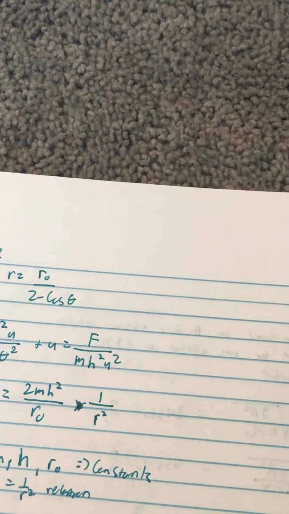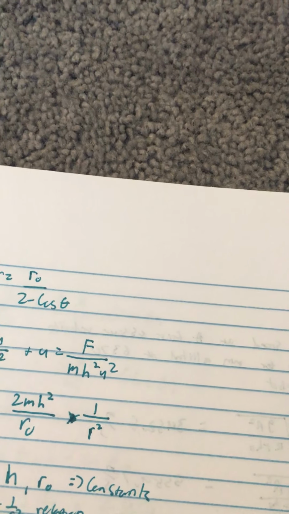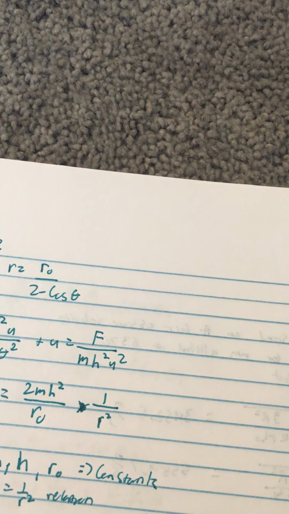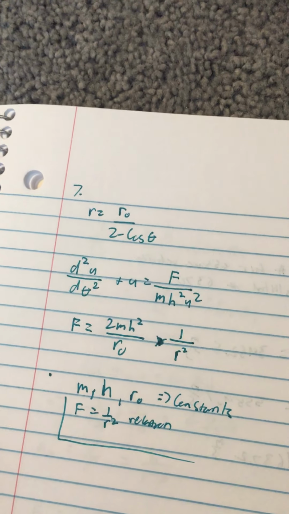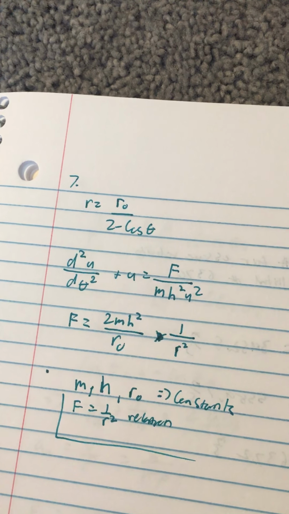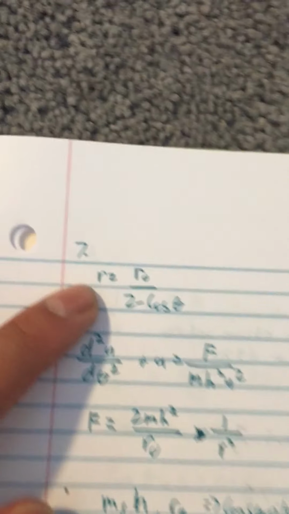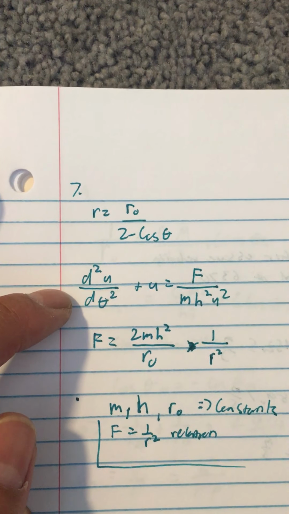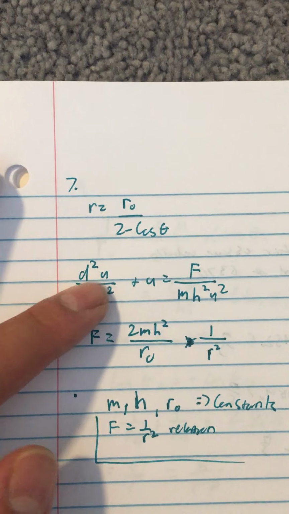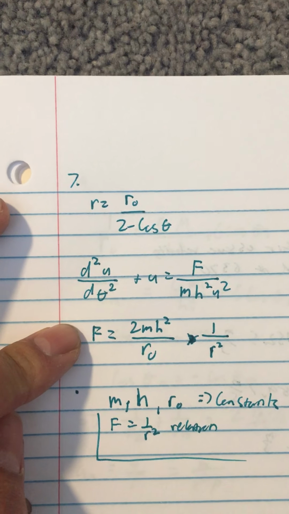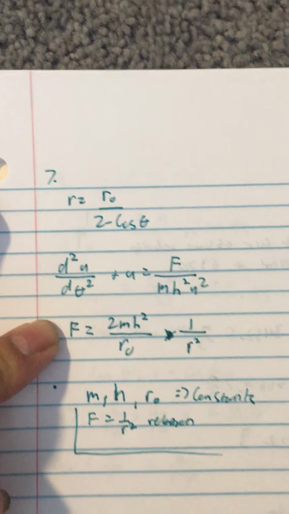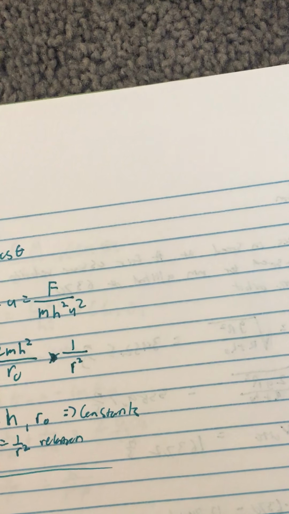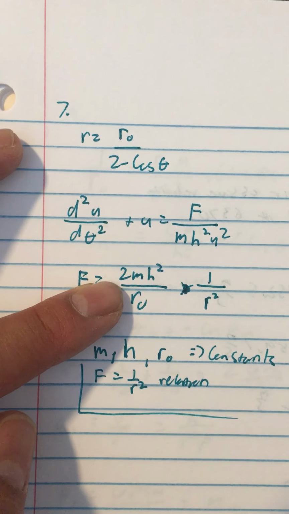Problem 7. Okay, this is the one for the particle of mass. And we need to show that F is inversely proportional to the square of R. So we take what we know. We know R equals R naught over 2 minus cosine theta. Take this other equation that we know, and then we're going to solve it for F.